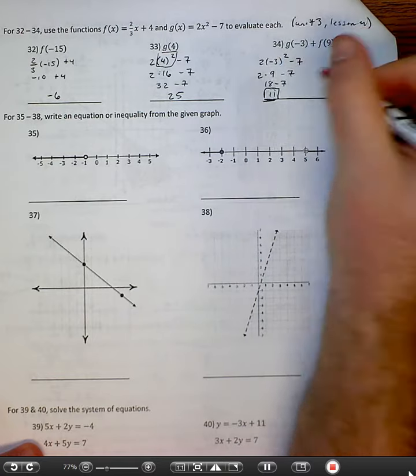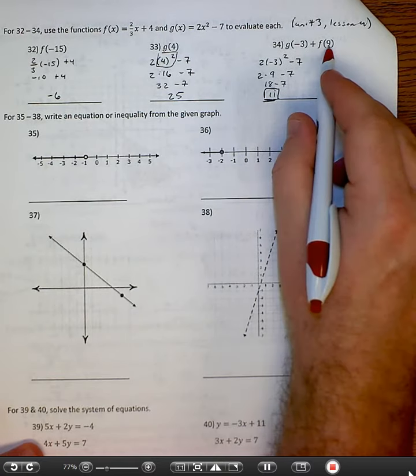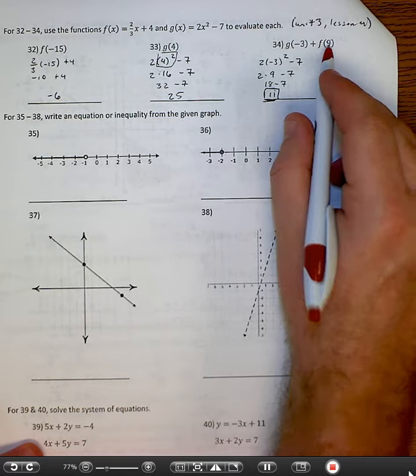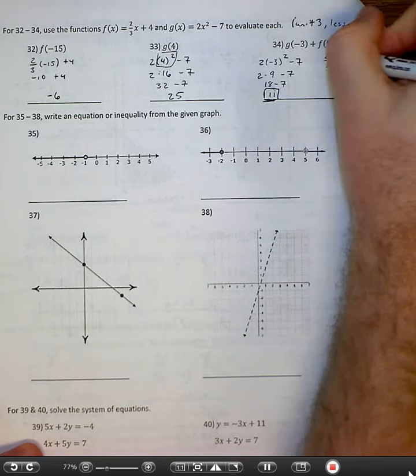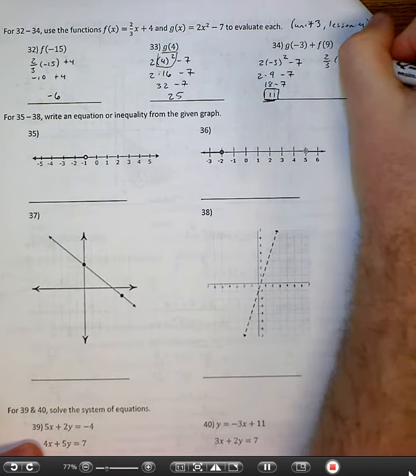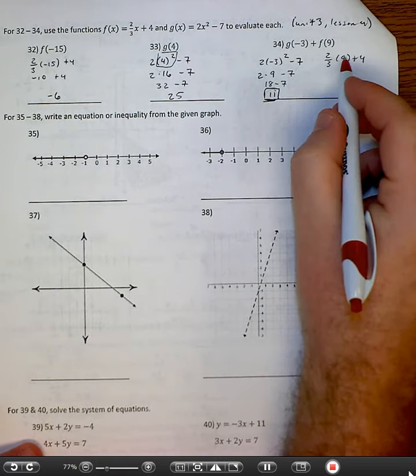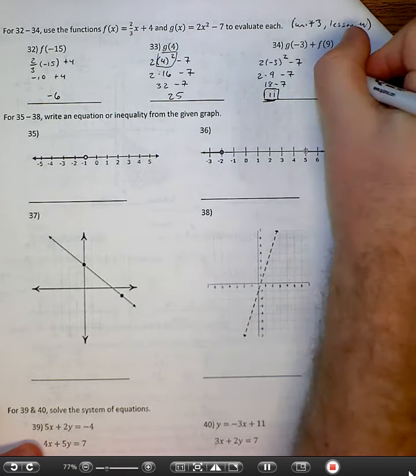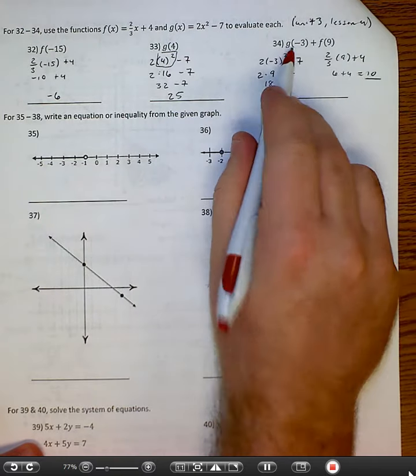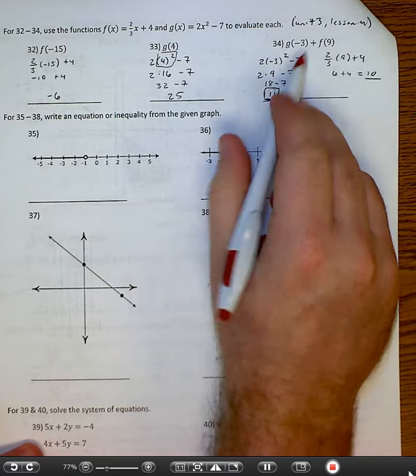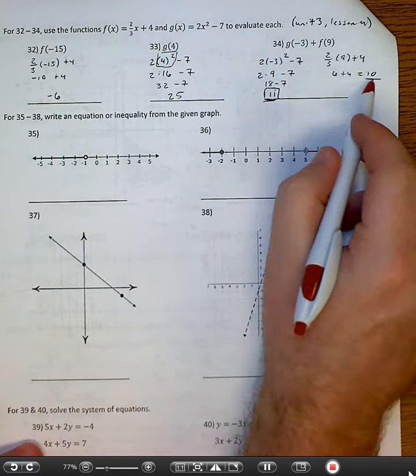Okay? I got to do this part over here, f of 9. So now I'm going to take 9 and put it in for x in the other function. So 2/3 times 9 plus 4. So 2 times 9 is 18. 18 divided by 3 is 6. 6 plus 4 is 10. So now what I do is I just take the answer to this one, which was 11, plus the answer to that one, which was 10, and I get my total answer of 21.